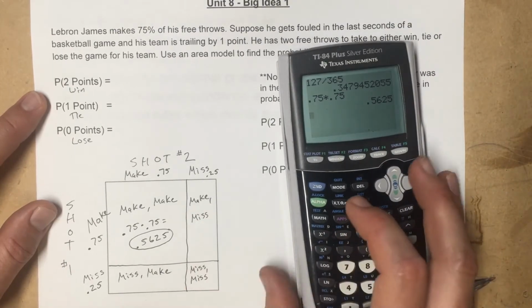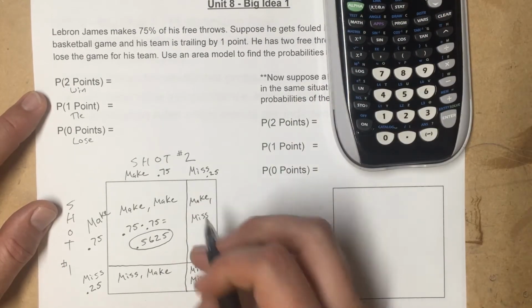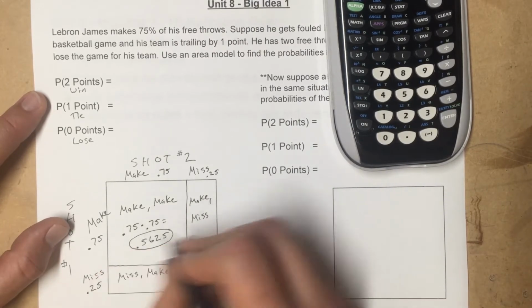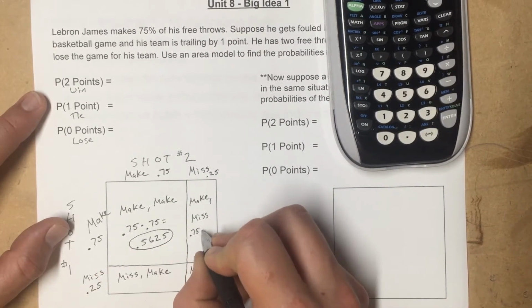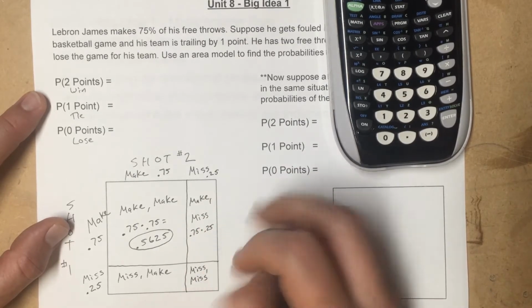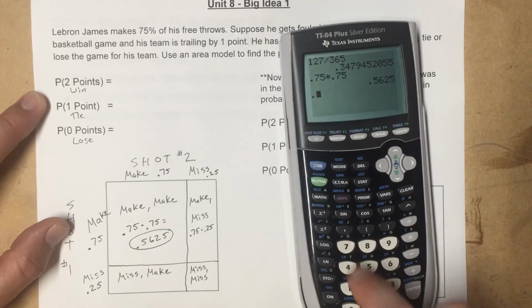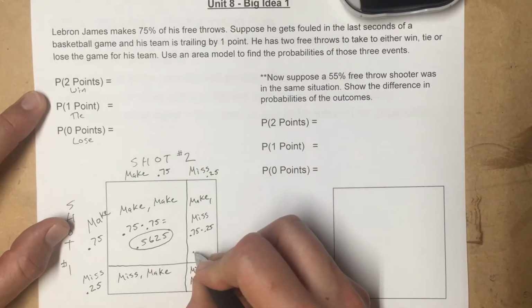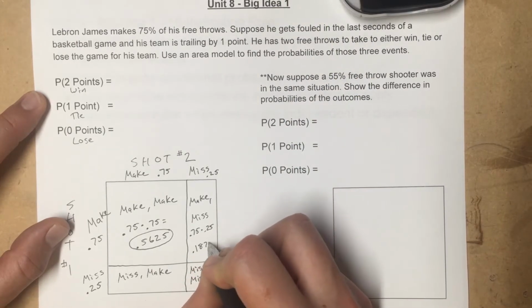Then I'm going to come over here. This box right here is make the first one and miss the second one. So this is a 0.75 times your 0.25 on here. Calculator for that. 0.75 times 0.25, 0.1875.